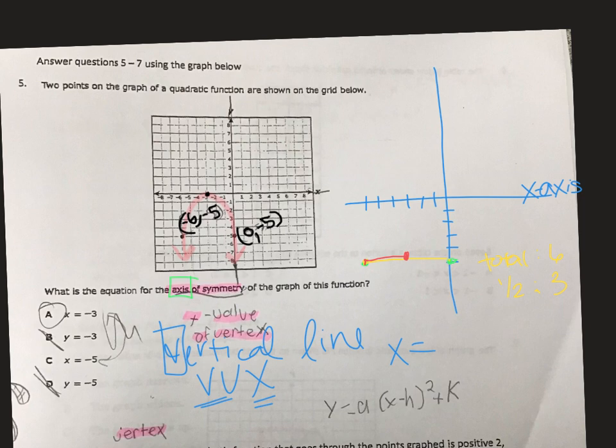So if I try to draw a vertical line of symmetry, let's see if I can draw a line here. I used to be able to know how to draw stuff on here. Okay. If I try to draw a vertical line of symmetry, that was not it. Oh, there it is. Wow, it did work.